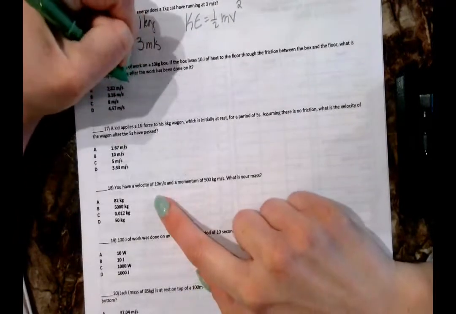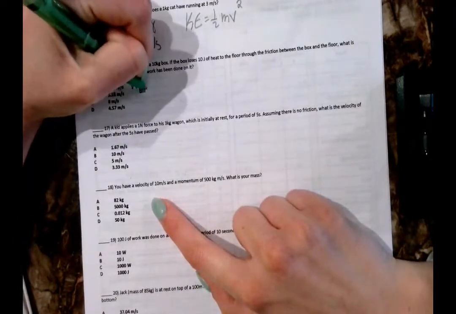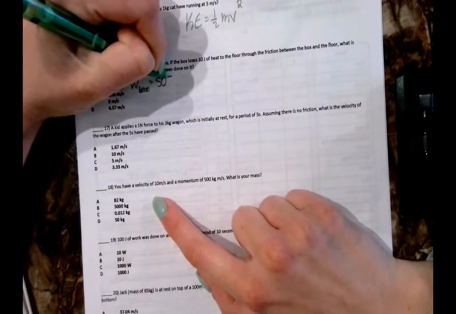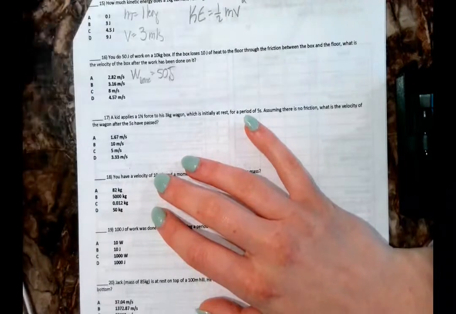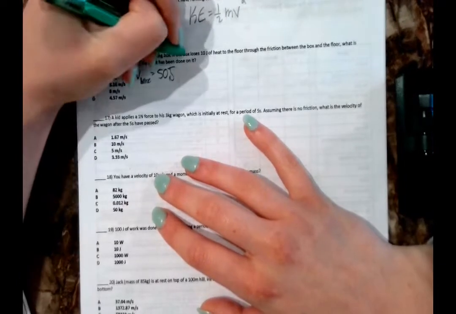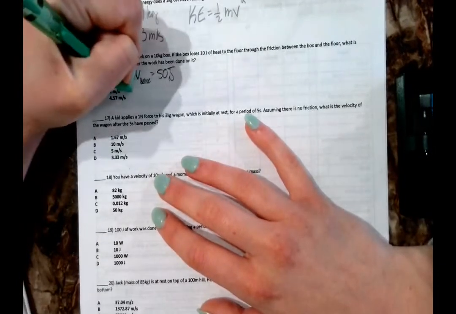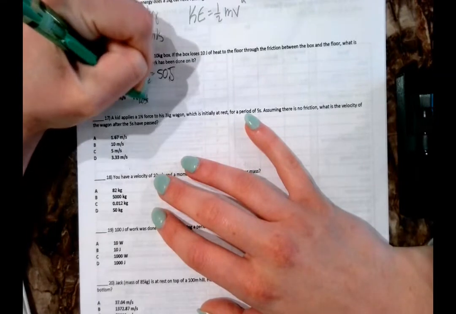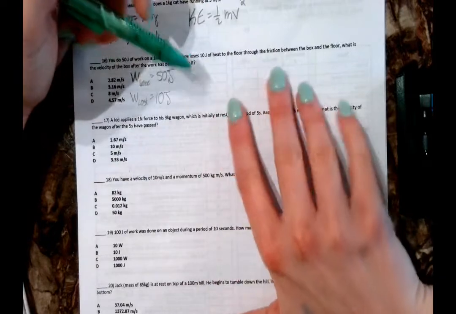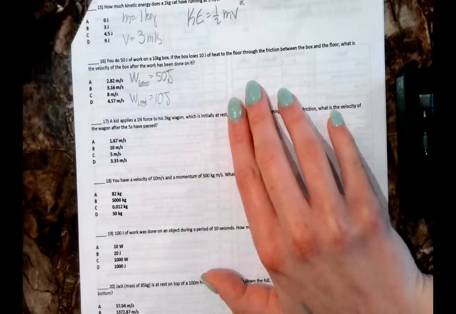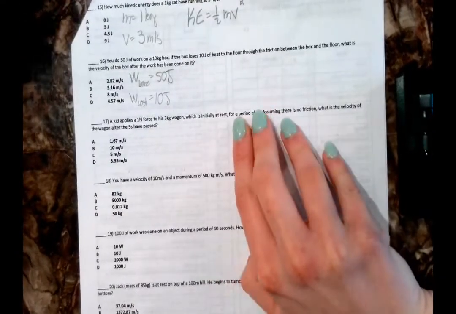Okay, number 16. You do 50 joules of work on a 10 kilogram box. So work done is 50 joules. The box loses 10 joules of heat. So we're going to say work lost equals 10 joules, due to friction, blah, blah, blah. What is the velocity of the box after work has been done on it?